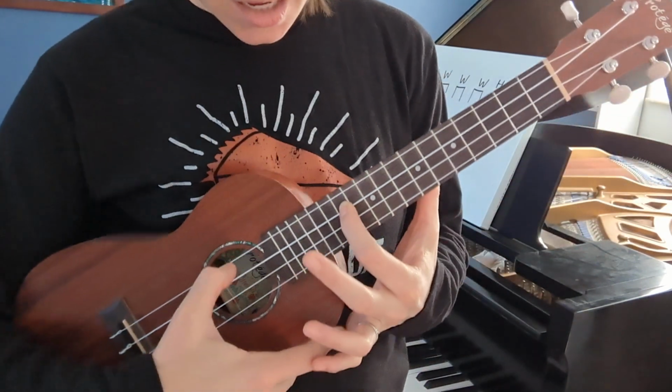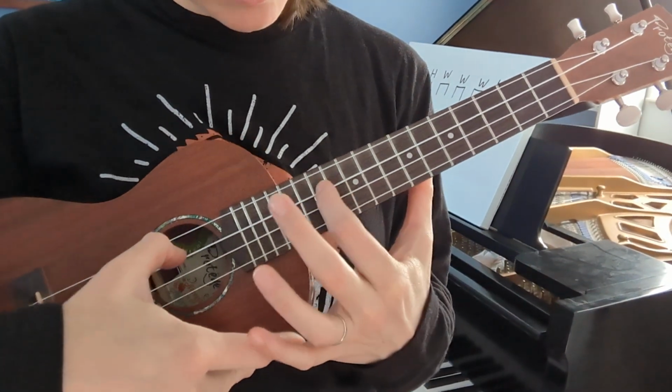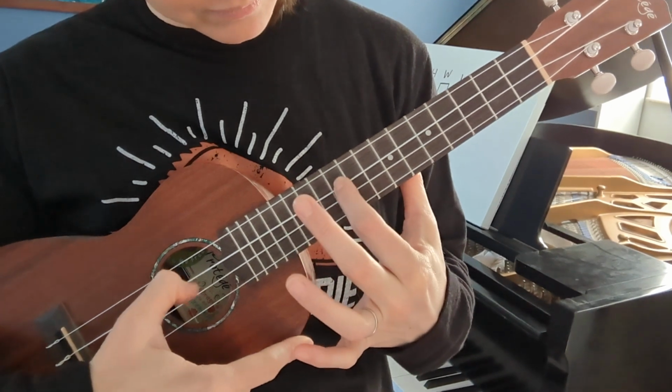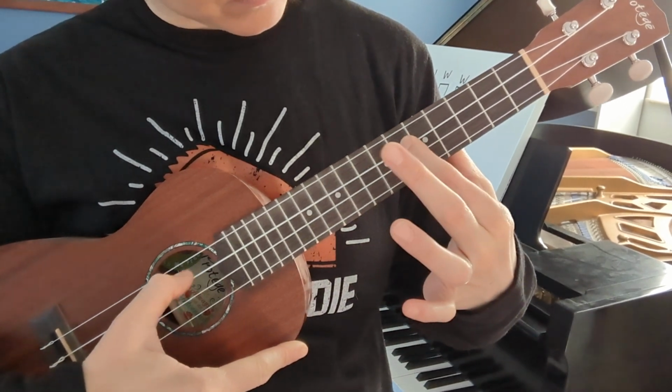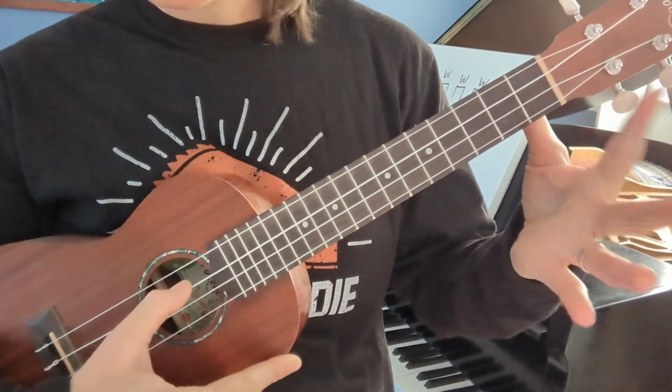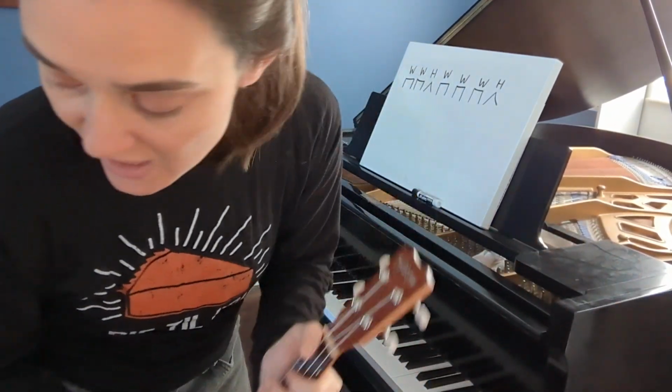Interesting, right? So, what are whole steps on the ukulele? That would be skipping every other fret. So let's go back down in whole steps. Does that make sense? So that's what whole steps and half steps are.